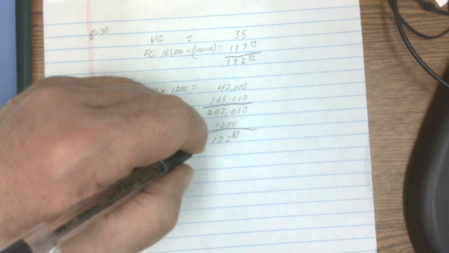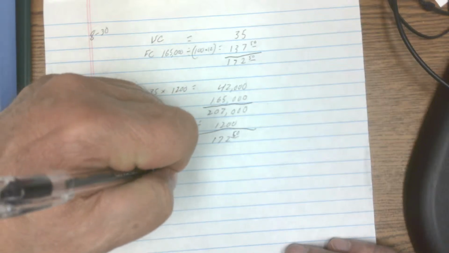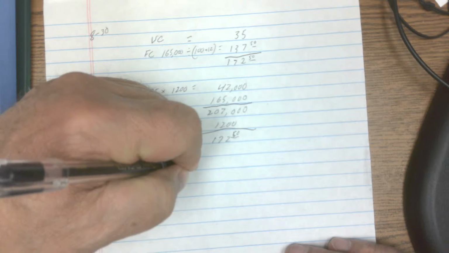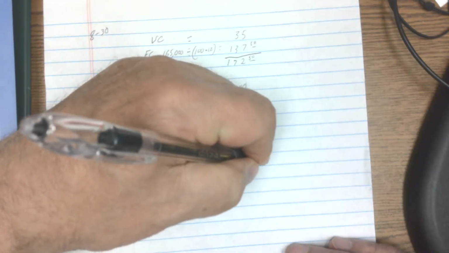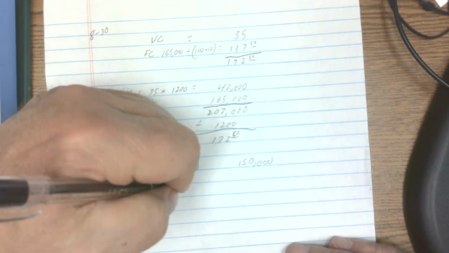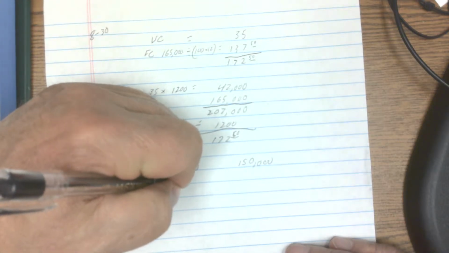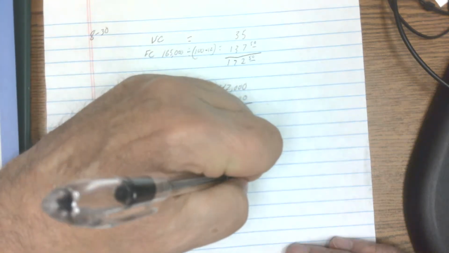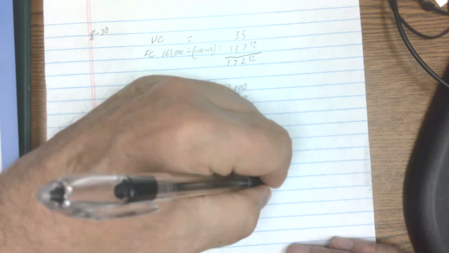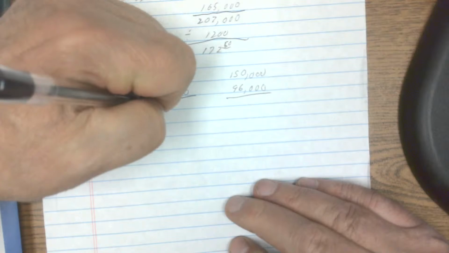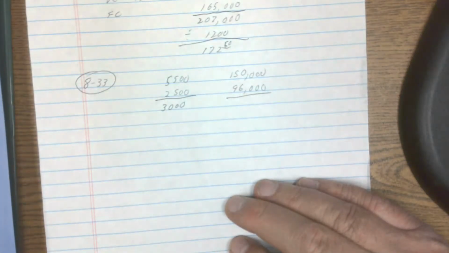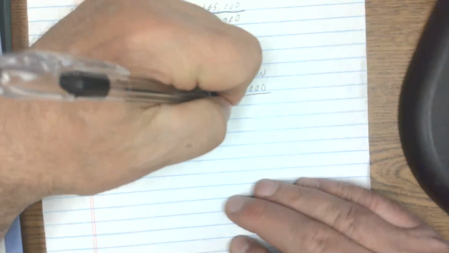We know that we have a point at 5,500, and the y-axis is 150,000, and we have a point at 2,500 with an associated 96,000 on the y-axis. So the first thing we do is we find the difference in those. So this is going to be 3,000 difference in activity level, and this will be 54,000 difference in revenue.